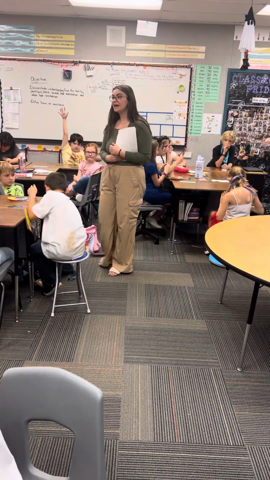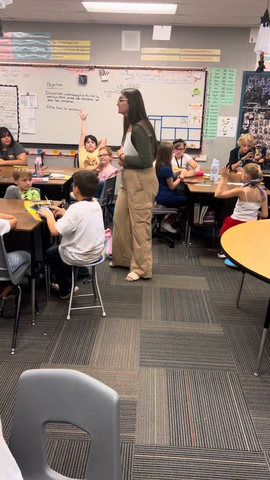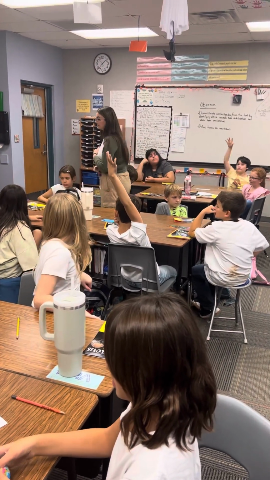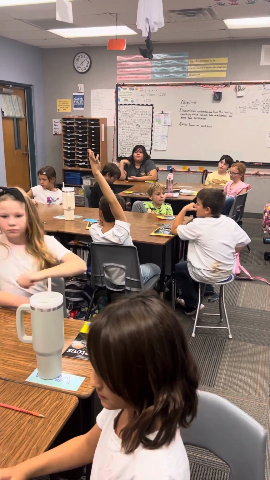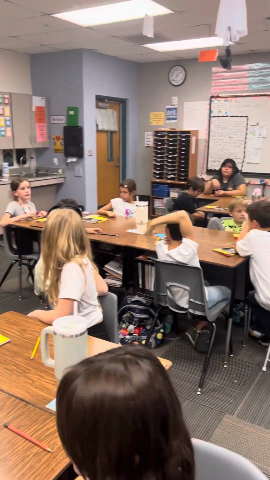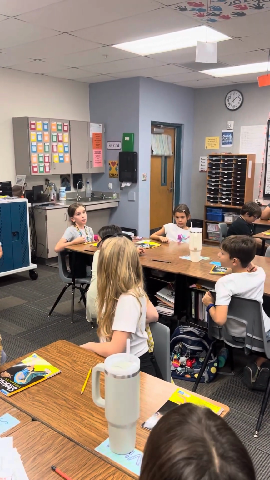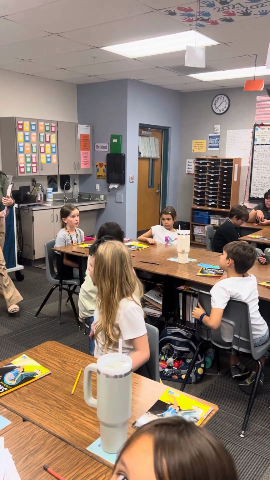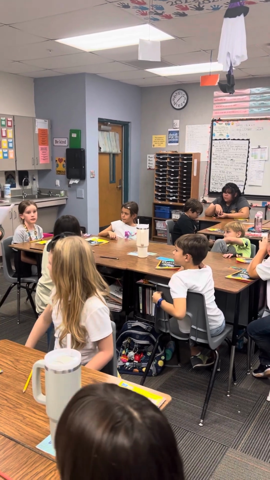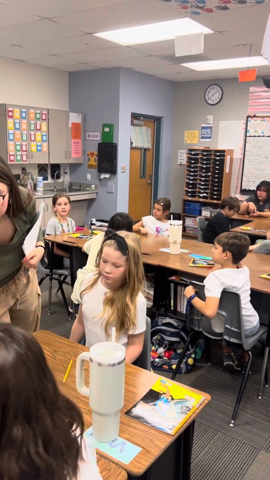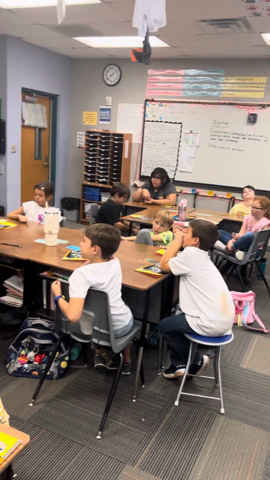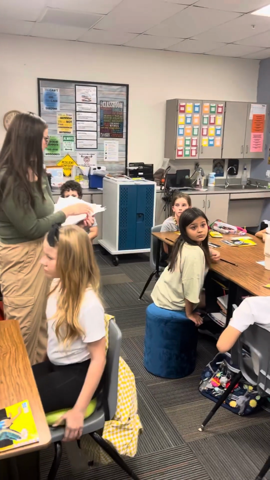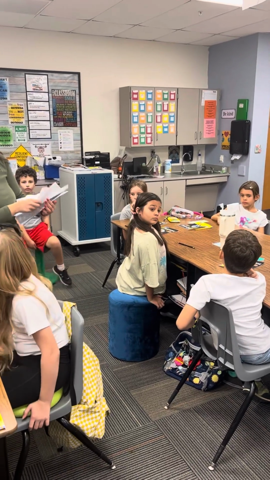What about an exoskeleton? What is the purpose of an animal having an exoskeleton? The purpose of an animal having an exoskeleton is it protects them from people stepping on them. It protects their outside and their inside. Yes, it is for protection. It's like a hard armor, right? Okay, you guys did very well. Good job.